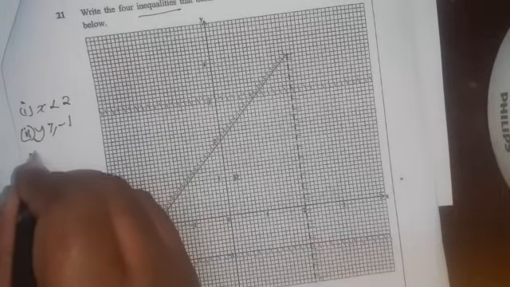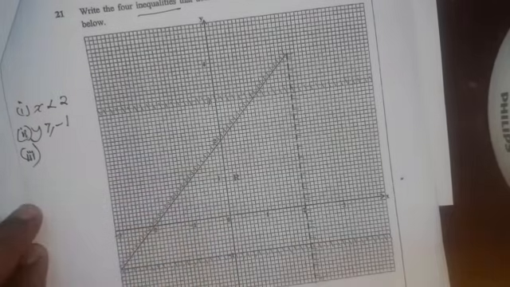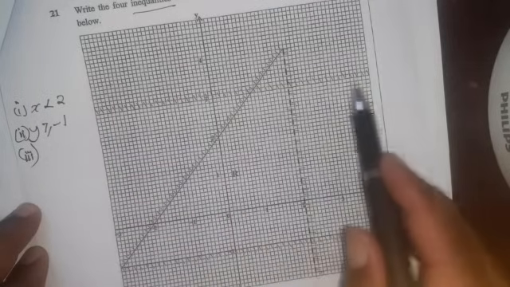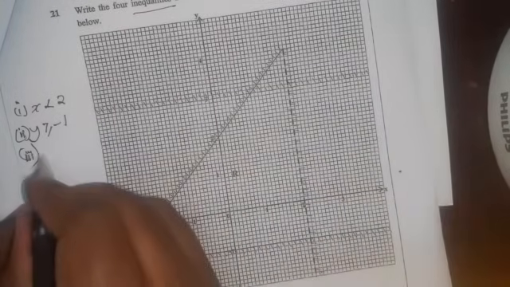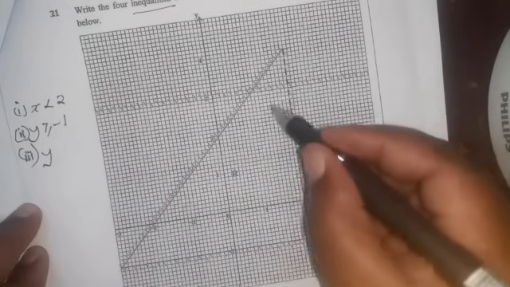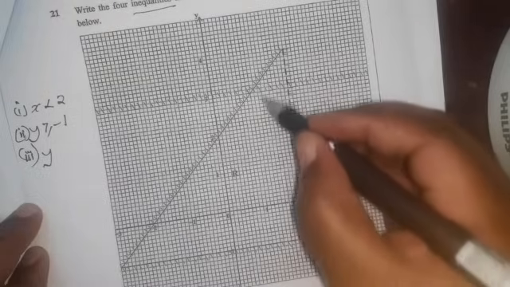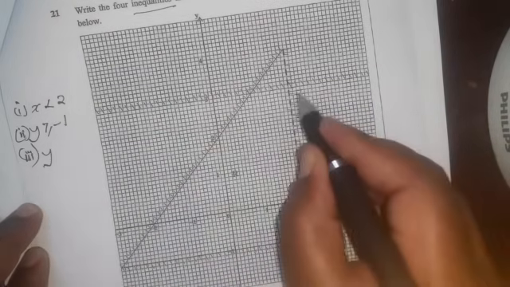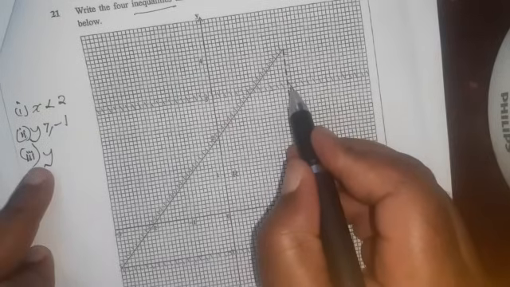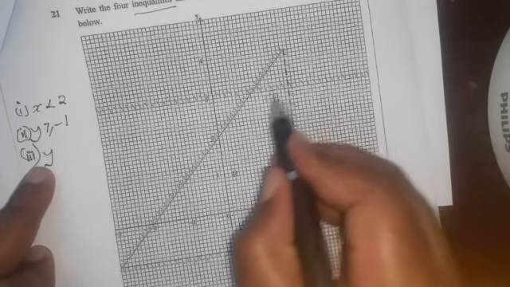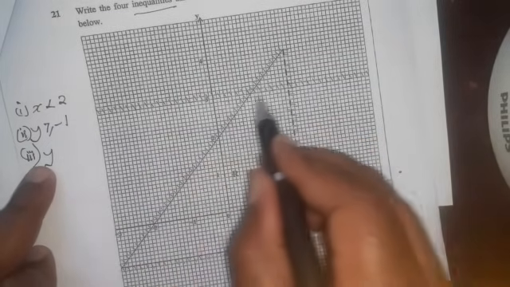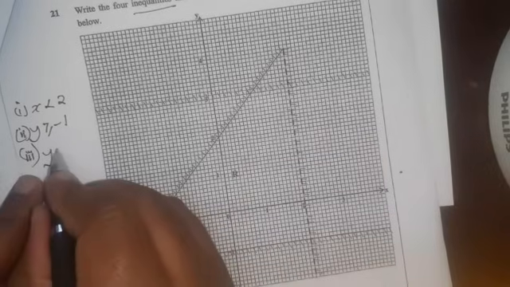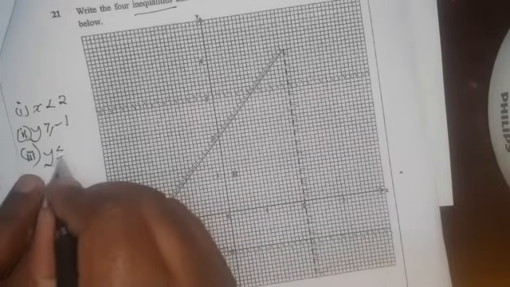The third one, you deal with this one again, passing through at y is equal to 3. You say y. Now, look at the part that is not shaded for this line. It's downwards here, which is less. So, the line here is a solid line. Alright? This line here is a solid line. So say y is less or equal to what?